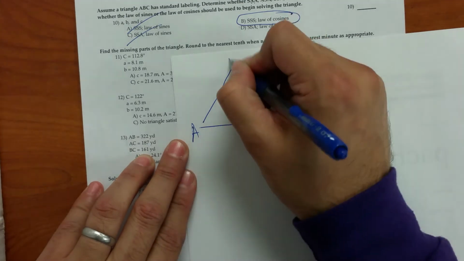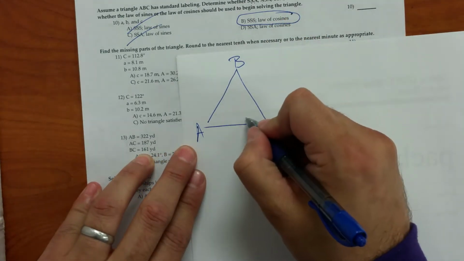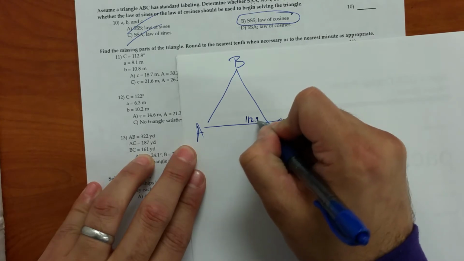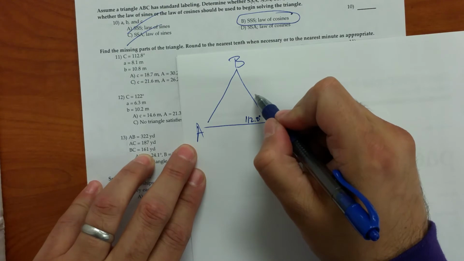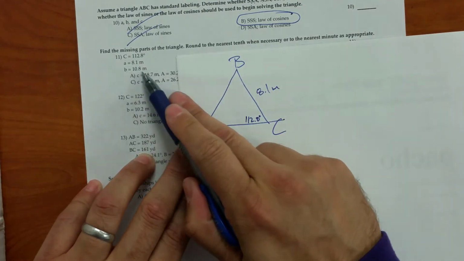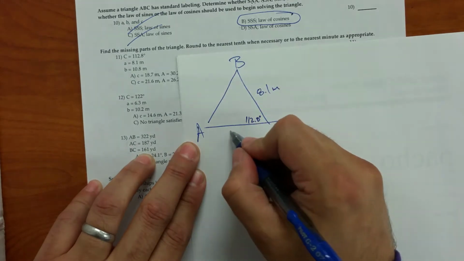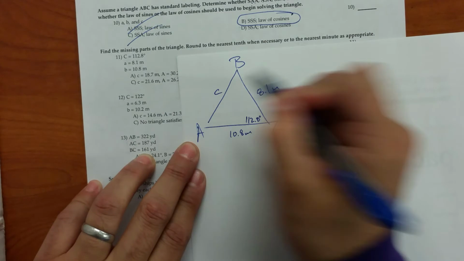So ABC triangle again. C is 112.8 degrees, and little a, which is over here, is going to be 8.1 meters. Little b is 10.8 meters, and then that makes this one little c.